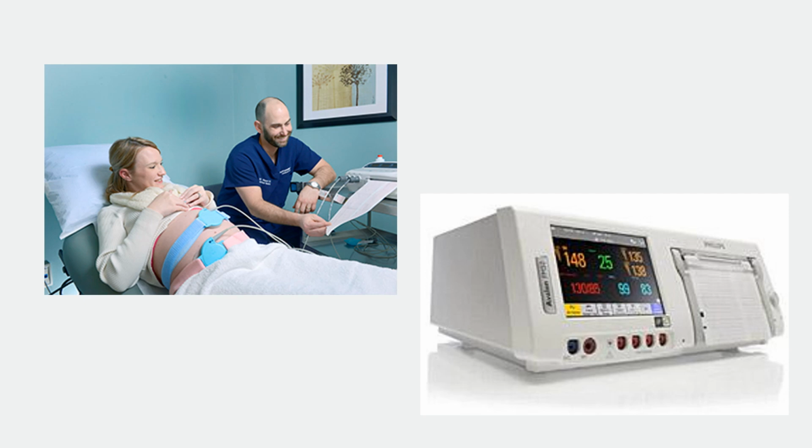So you can see there on the left, you have a lady there. She's got two straps on her belly. The top strap is called the toco, and what that is, it measures the contractions. You can see where it's placed. It's kind of higher up on her belly. This is the fundus. This is the top part of the uterus. Now contractions originate from the fundus and move down. So that's why we place that monitor up high. Underneath that circle is a little button. And when that button gets compressed, when her uterus firms up, that's what creates the bell-shaped curve of the contraction.